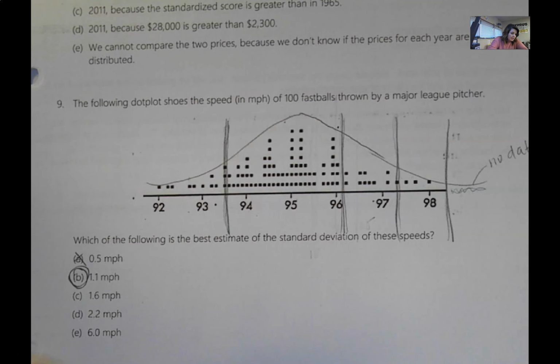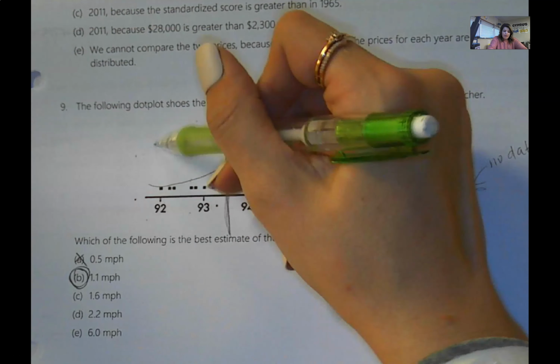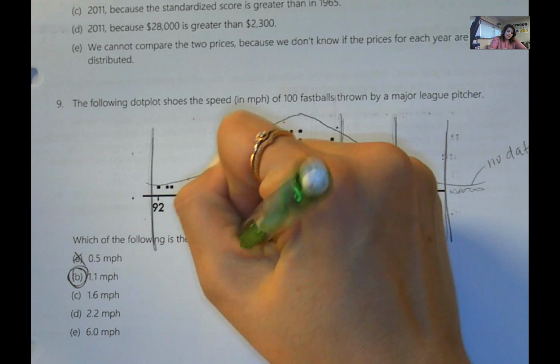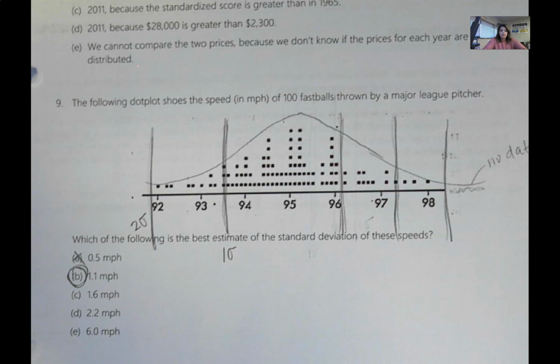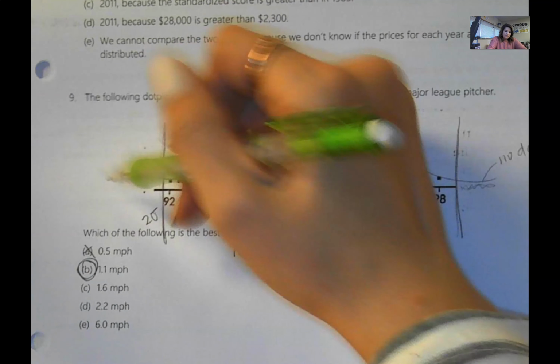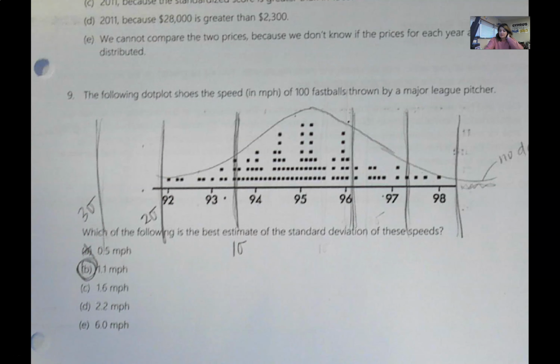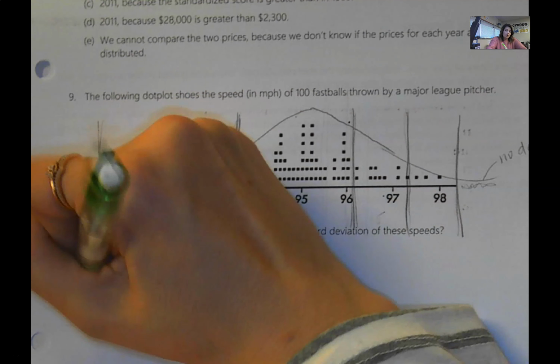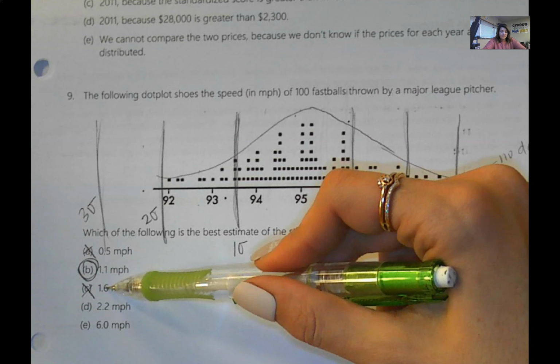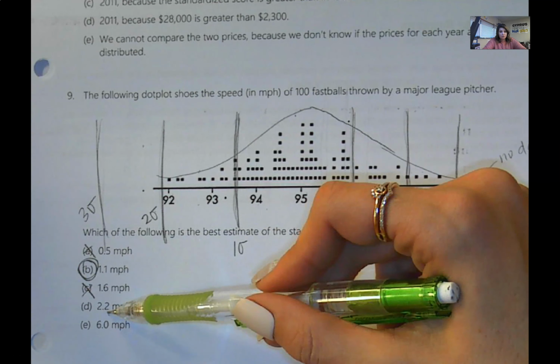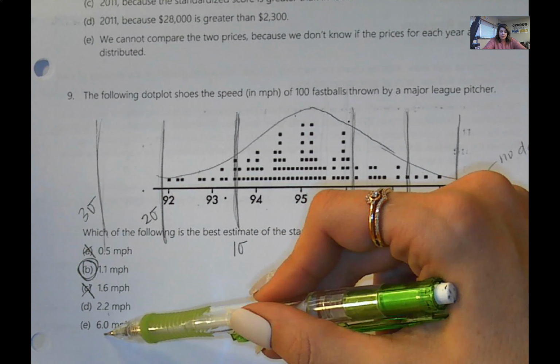And then minus 1.6 is 91.8. So this is 1 sigma, this is 2 sigma, which means that there's no data values between 2 sigma and 3 sigma. So that is also wrong. It's too big. And if 1.6 is too big, then 2.2 is too big, and 6 is definitely too big.